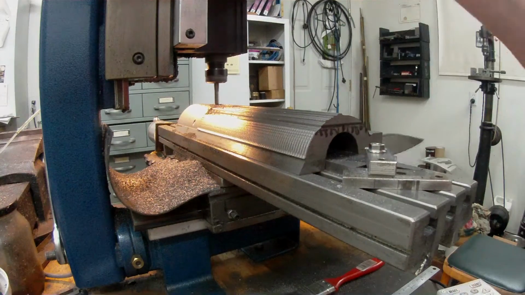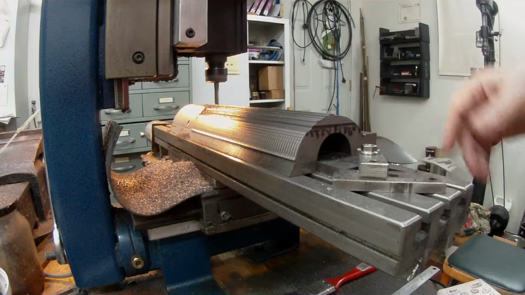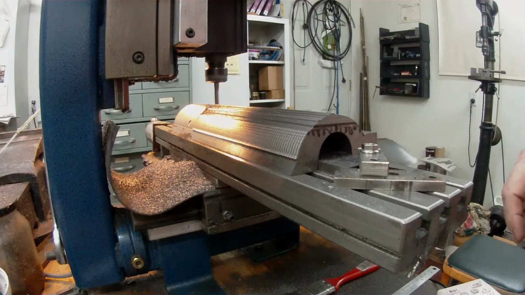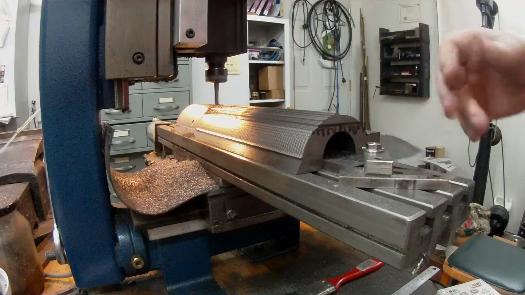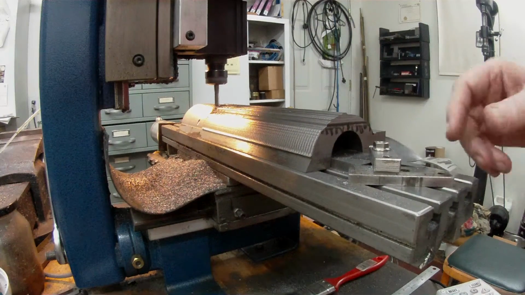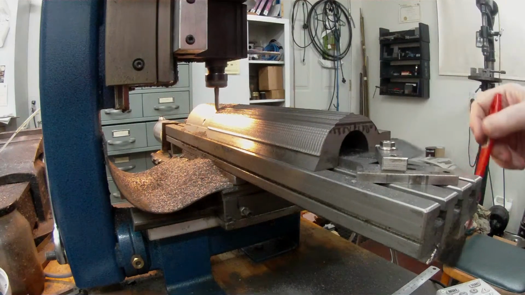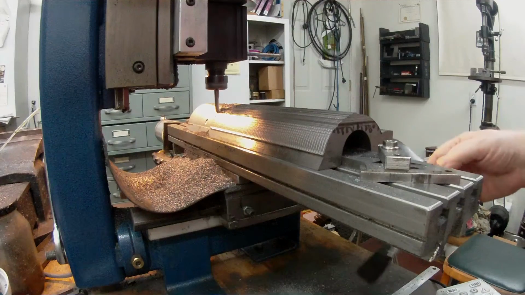You have to work around the type of machine you're using, and this little baby mill is pretty fragile when you're taking big cuts. Actually, I'm really quite impressed with the performance of this little mill.